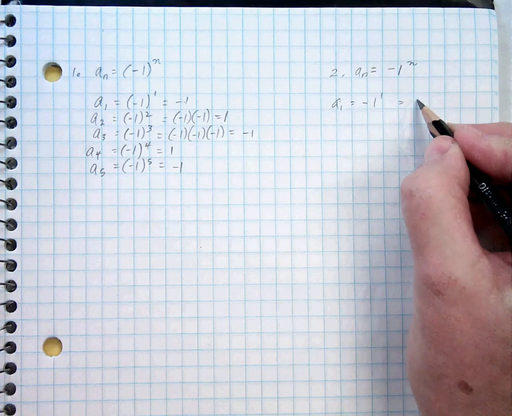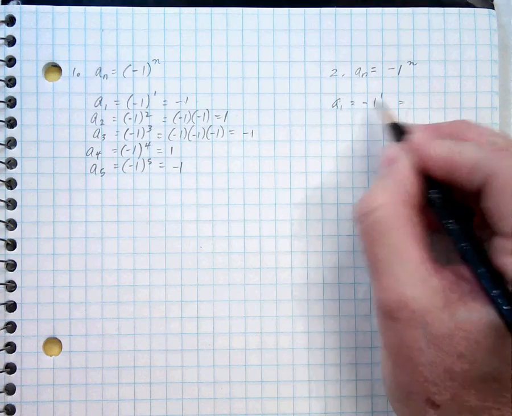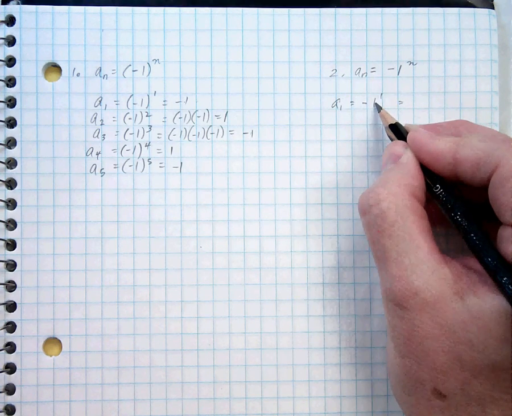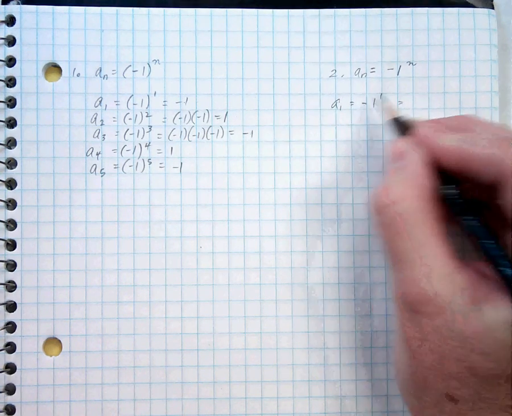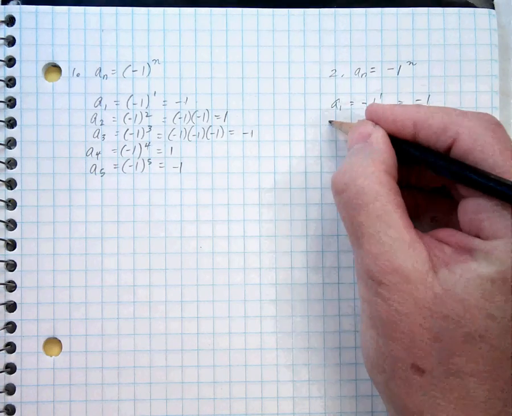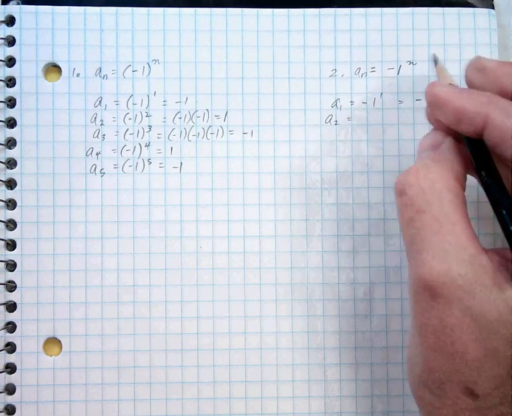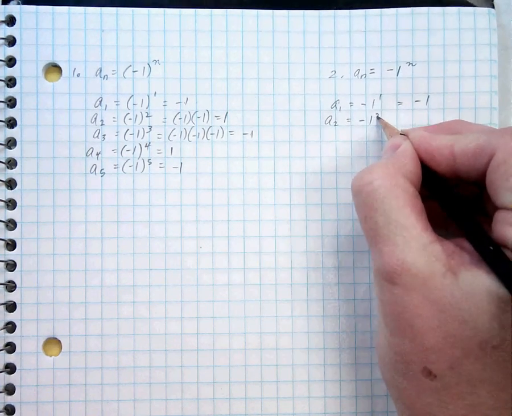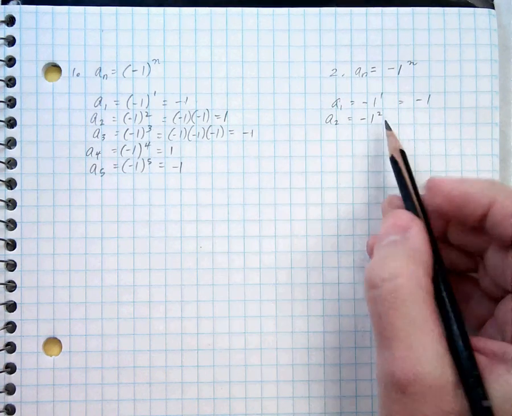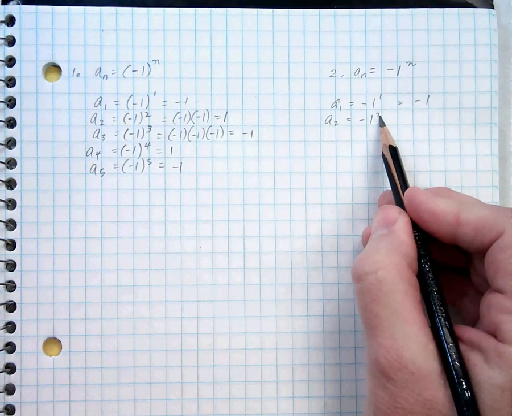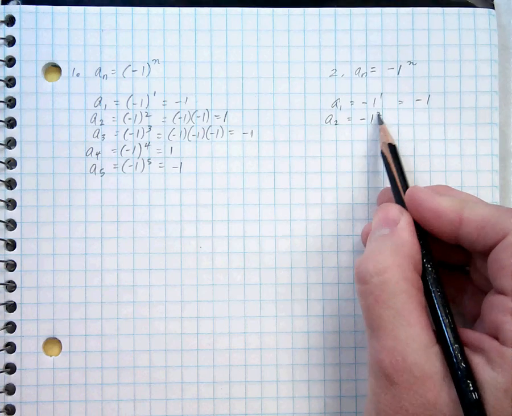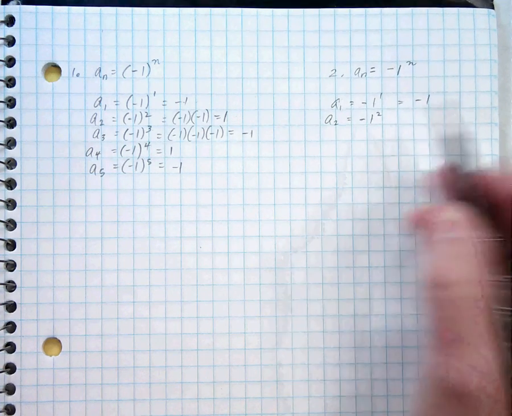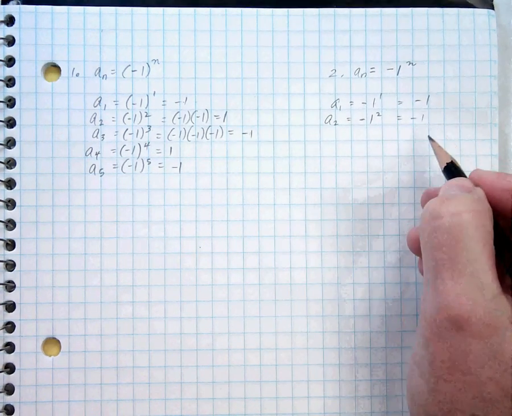So what is 1 to the first power? Well, it's 1. So what's the opposite of that? It's -1. All right, a2 would be -1 to the 2. So it means, well, what's 1 to the second power? Well, 1 to the second power is 1. What's the opposite of that? Well, -1. So it's -1 again.